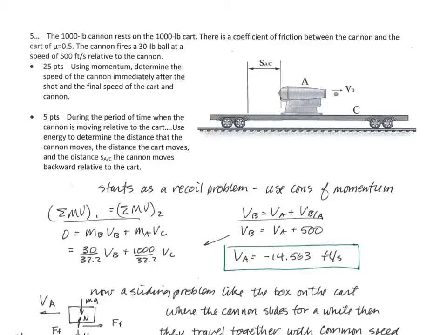It happens instantly, and we immediately have a velocity of the ball and we immediately have a velocity of the cannon. Now the cannon has a velocity backwards, and that's the first thing we're looking for, what's that instant velocity. And then we recognize that it's going to be sliding relative to the cart. And then it's like the suitcase on the cart problem that we did in homework. And it takes a little while for it to slide relative to the cart. And then it sticks to the cart and the cannon proceed to the left or backwards with a common speed. So that's what I was looking for. The speed of the cannon immediately after the shot, and then the final speed of the cart.